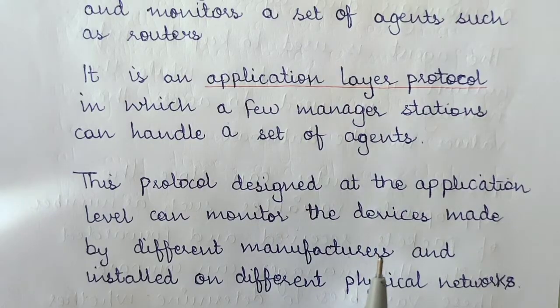In an internet, you cannot restrict the usage of a particular device by a particular manufacturer. You cannot say that I will use only the devices manufactured by this particular manufacturer. There are so many networking devices, so many other devices which are being manufactured by so many other manufacturers, and all of them are using the internet.